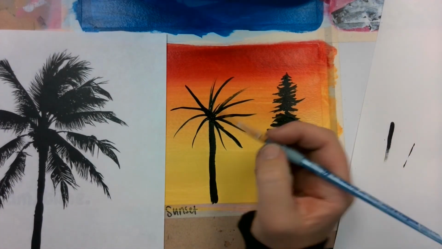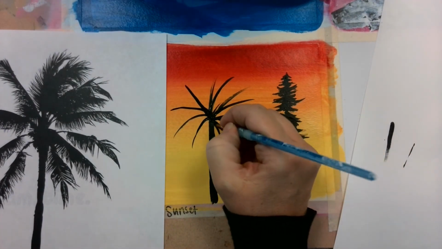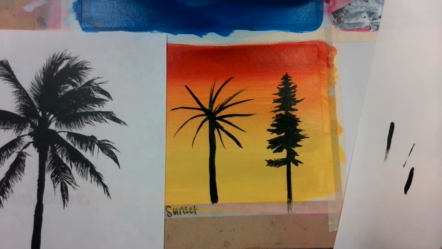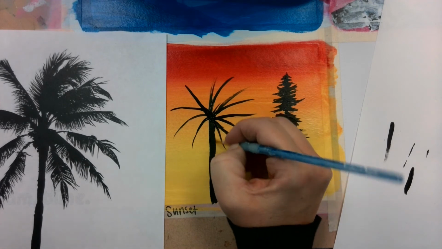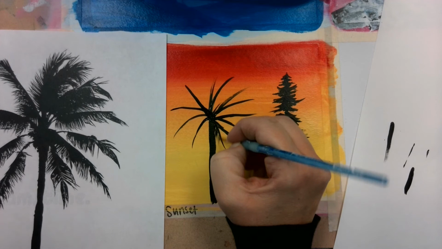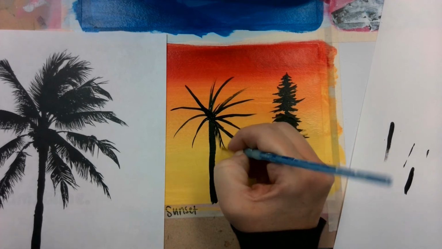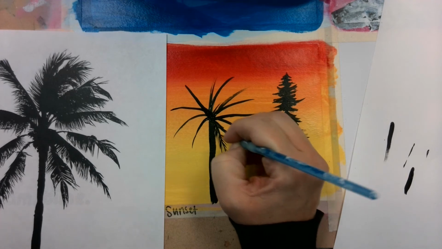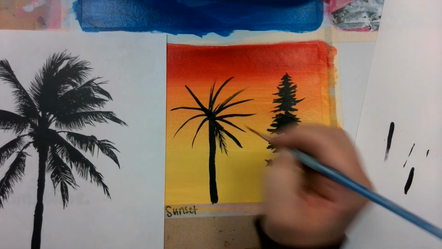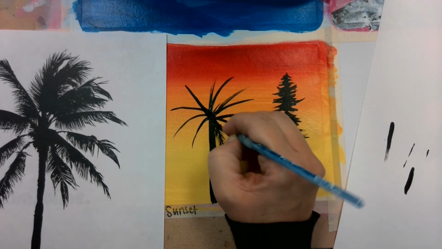Okay, and then it's very important to pay attention to the direction of the individual leaves. This is the hardest thing. Those little leaves on the fronds are very, very delicate and thin. So I'm using a very delicate touch. I'm holding my brush very high up above and just paying attention to my reference photo to get the direction of those leaves correct.